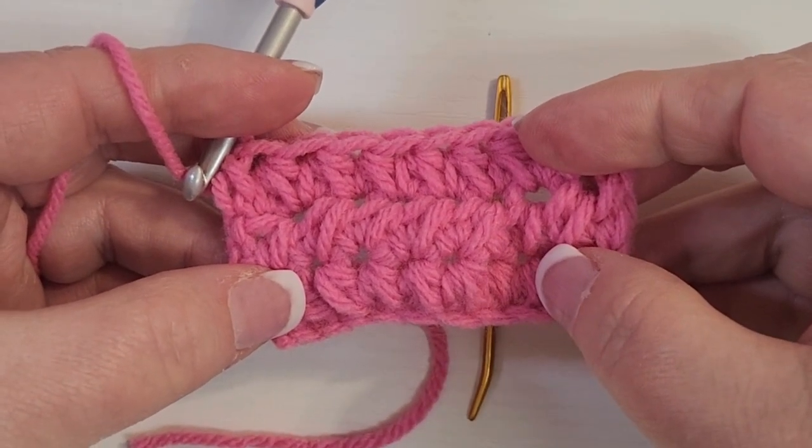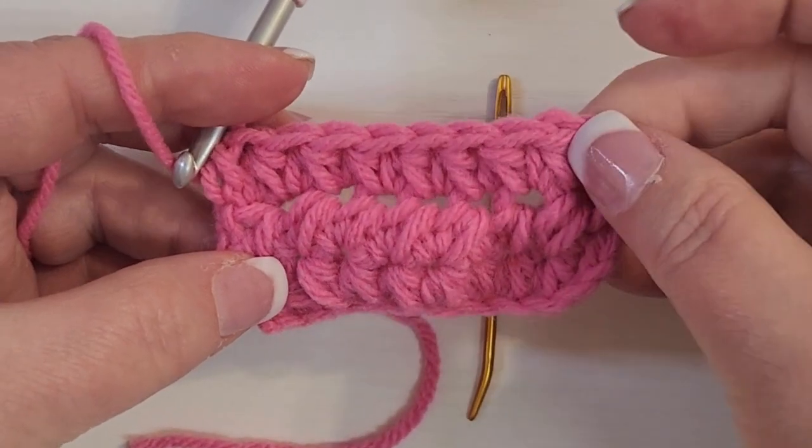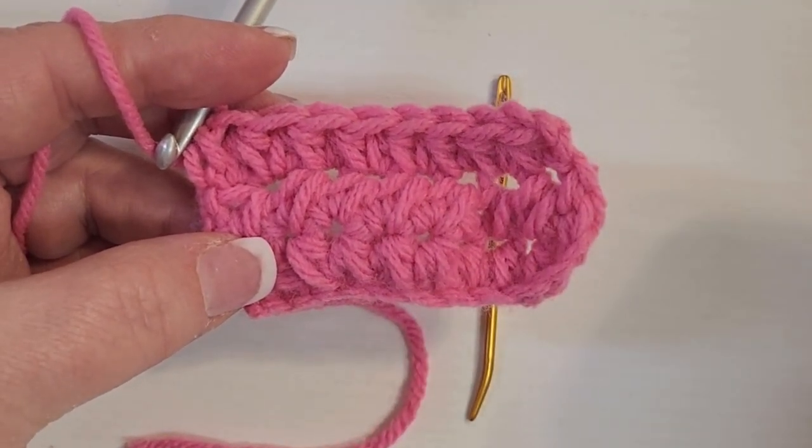So guys, I'm really excited about this stitch. I hope that you will make something with it, and if you do, send me pictures, and I'll see you in the next video.